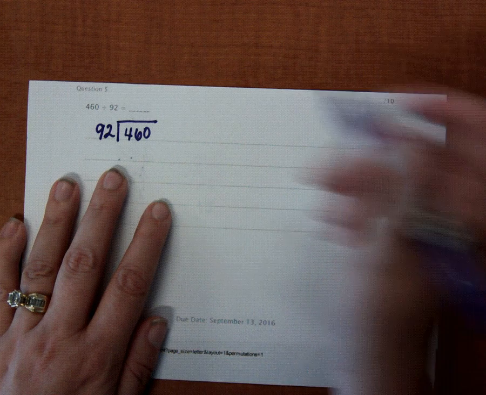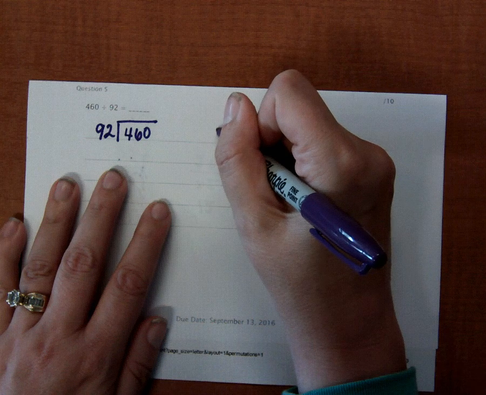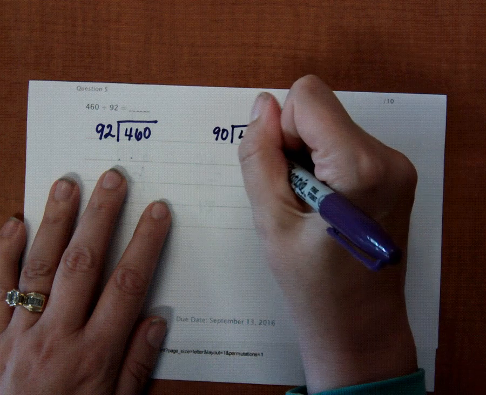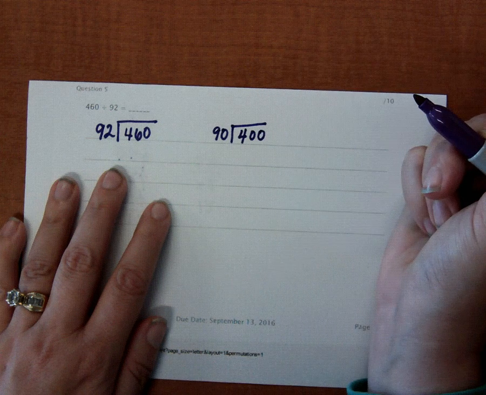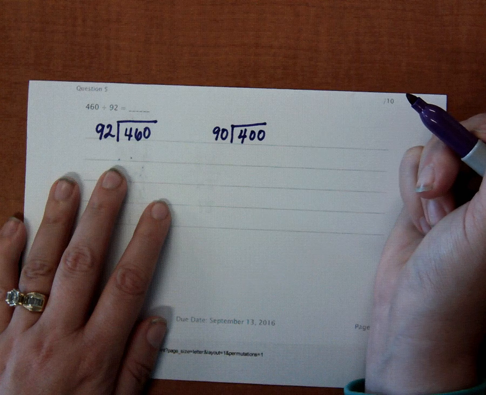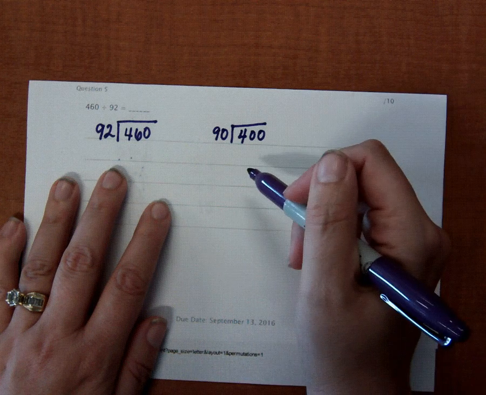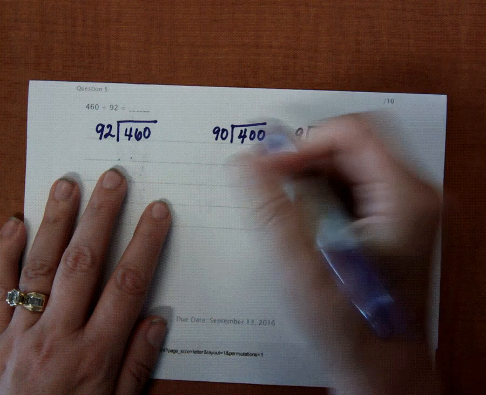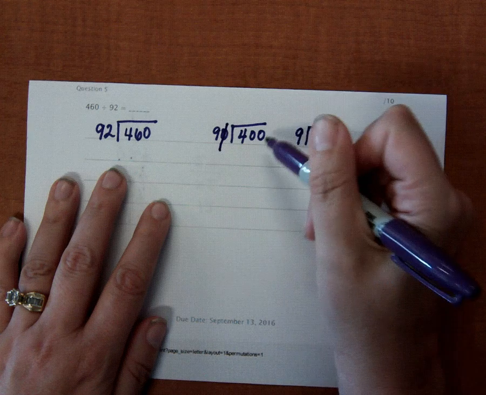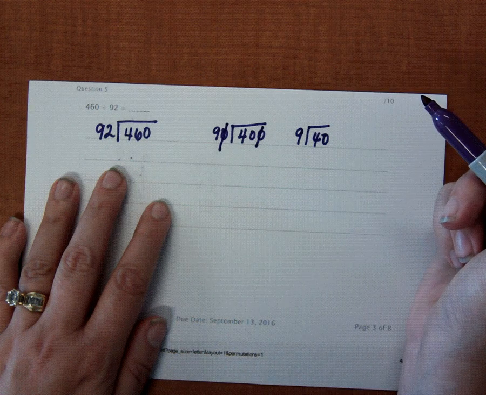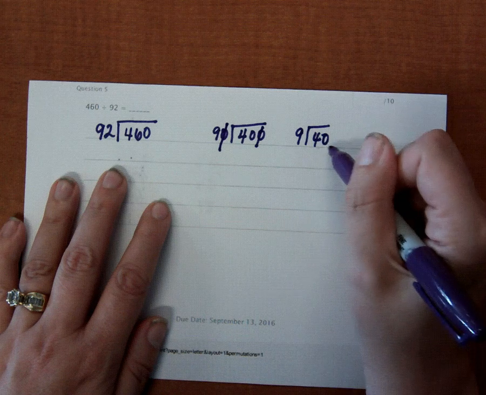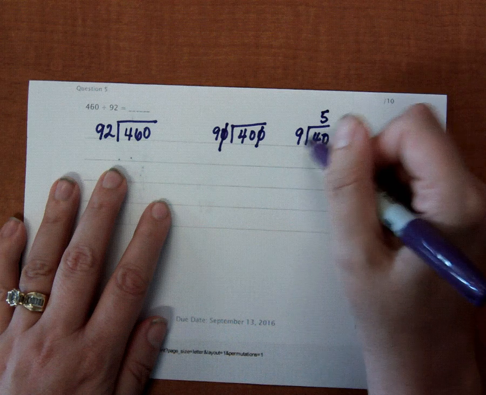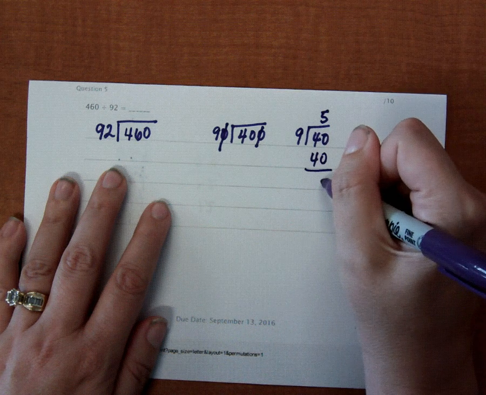Okay, so what we can do is say how many 90s go into 400. Or we can say how many 9s go into 40. And the way I did that is I just crossed out this 0 and crossed out that 0. Okay. So how many 9s go into 40? That sounds like 5 times, because 5 times 9 is what? 45.